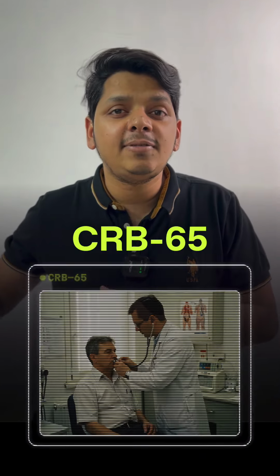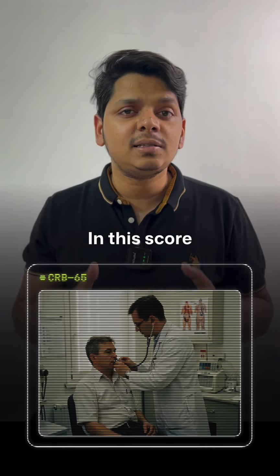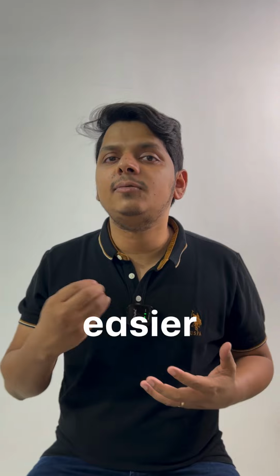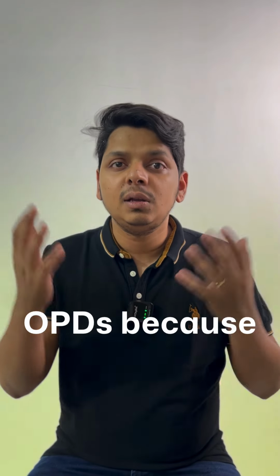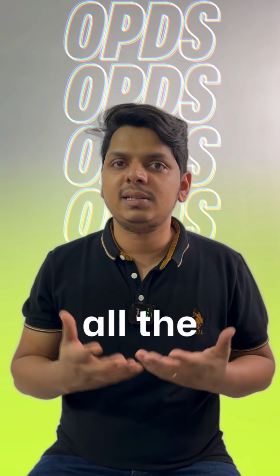The CRB-65 is a modified version. In this score, you do not require the levels of urea, and that's why it becomes easier for you to apply it in your OPDs, because you do not have blood reports all the time in the OPDs.